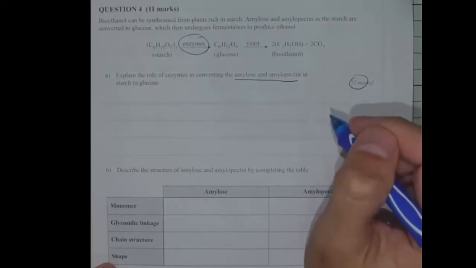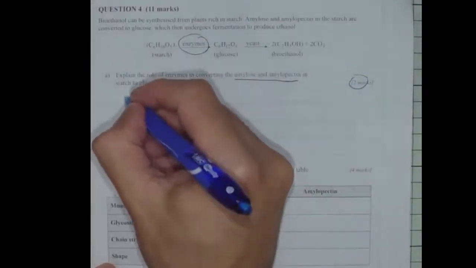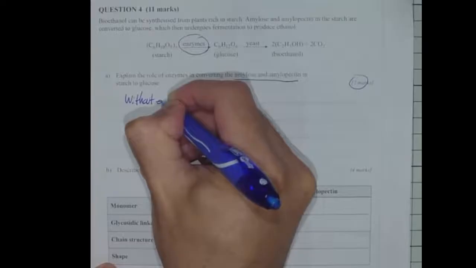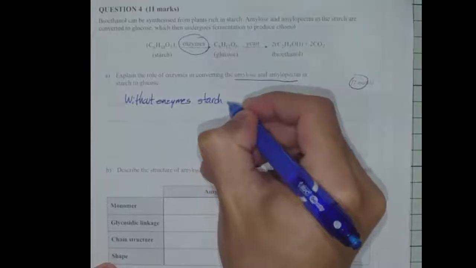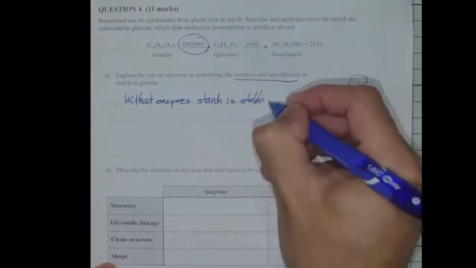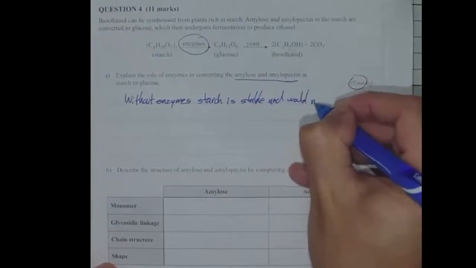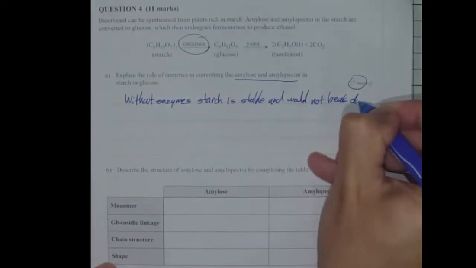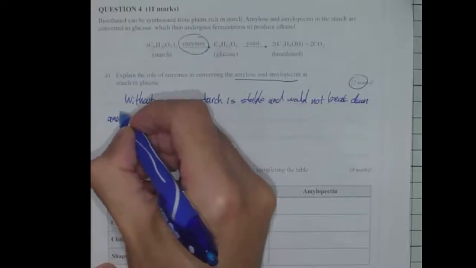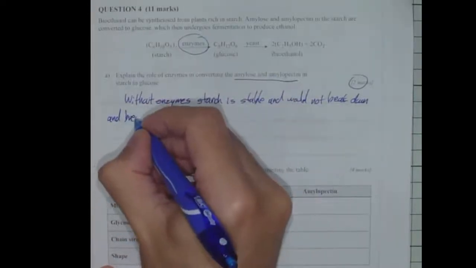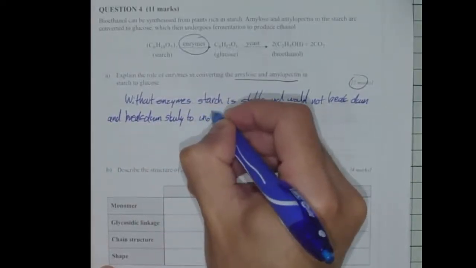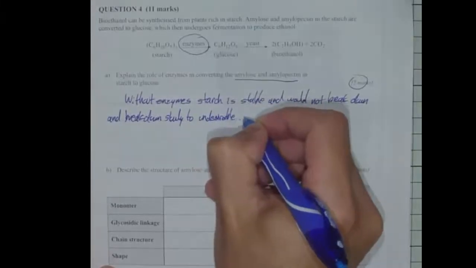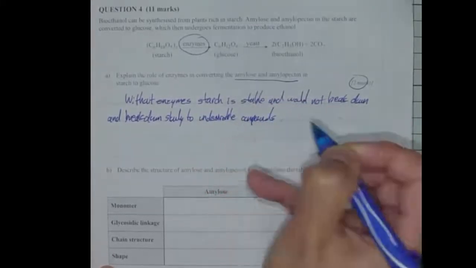The role of enzymes. Without enzymes, starch is stable and would not break down, or break down slowly to undesirable compounds. This is not really part of your syllabus, is it?